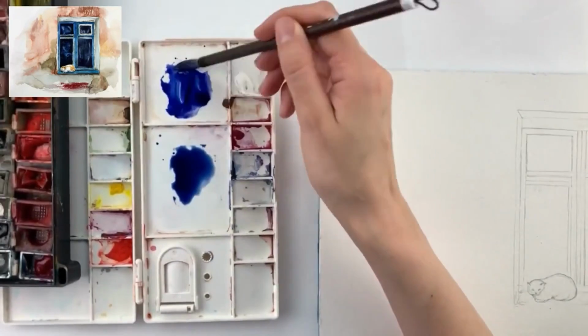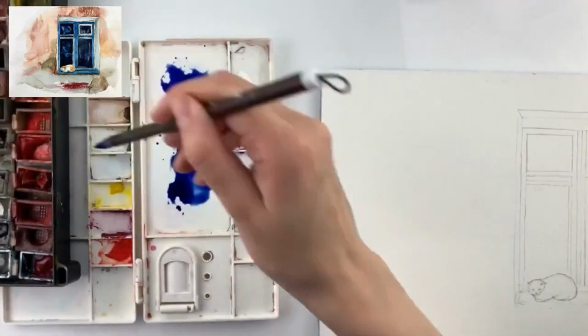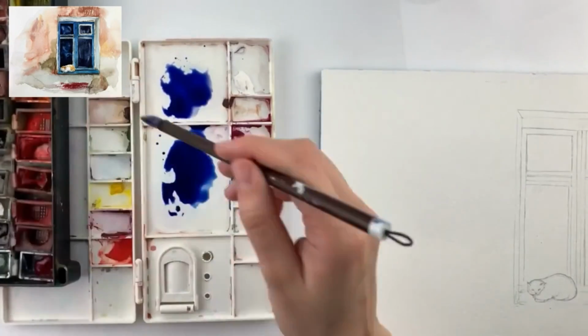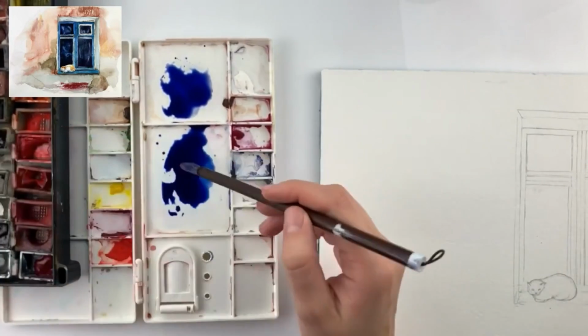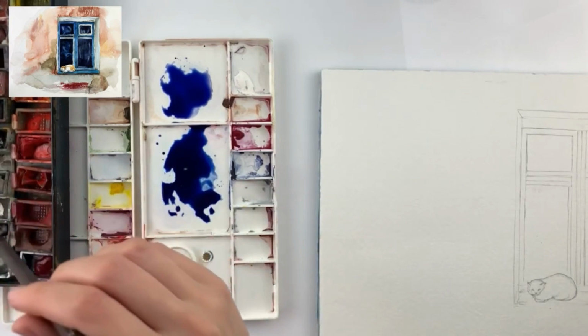On my phone and on my computer, the photo read differently. One looked more violet, another more blue. In one version I went violet, in another cooler blue. Both are fine. Choose what you like. Just mix enough dark right away so you don't run out mid-wash.